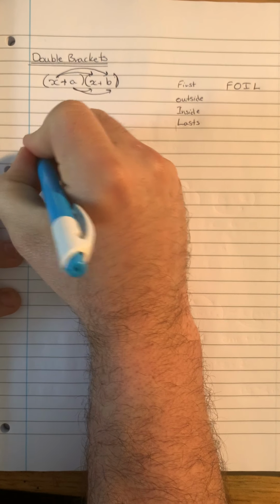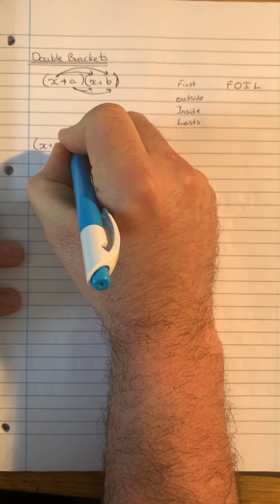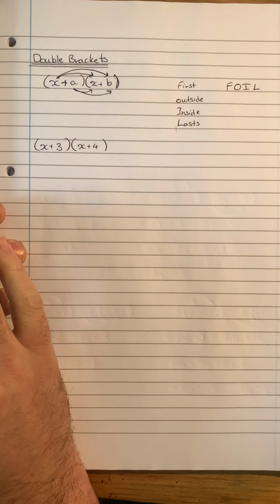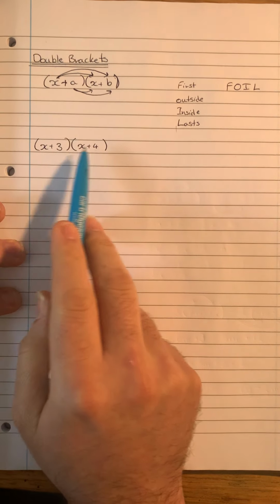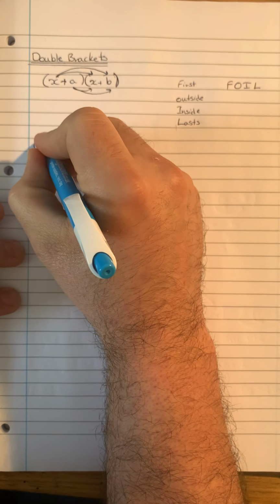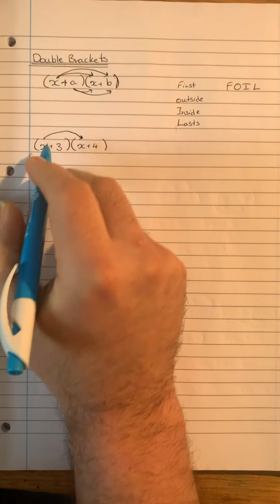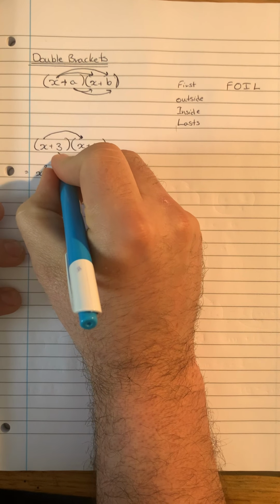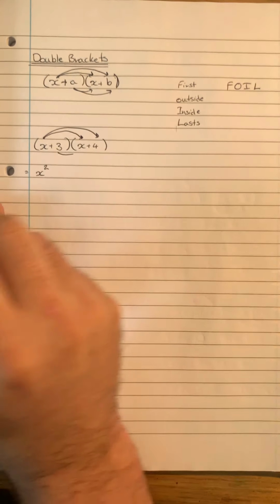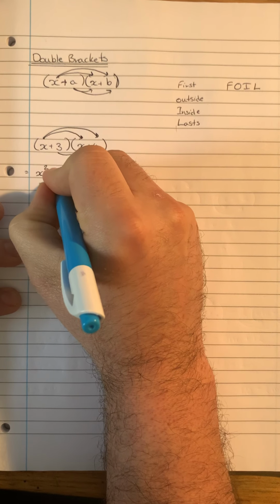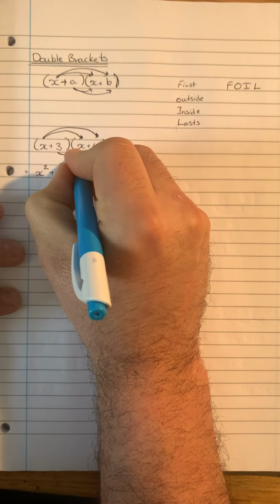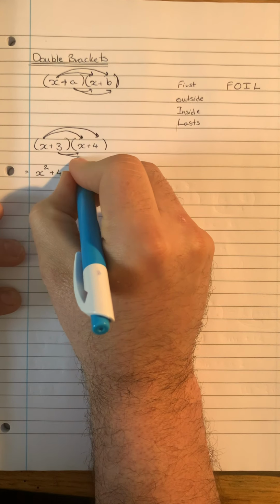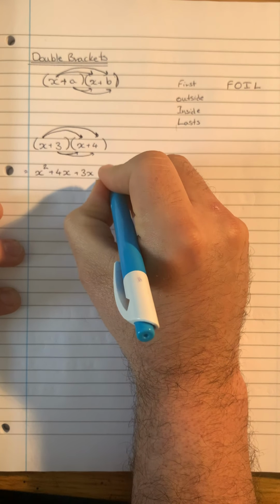So jumping into an example, let's say we have x plus 3 multiplied by x plus 4. Now take your time with this, because we have to take each bit with another bit. So the first bit is always going to be your firsts. So x times x, which gives us x squared. And then we've got x times by positive 4, which gives us positive 4x. And then 3 times x, which gives us 3x. And finally 3 times 4, which gives us 12.